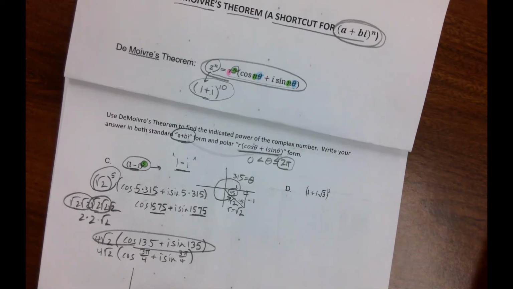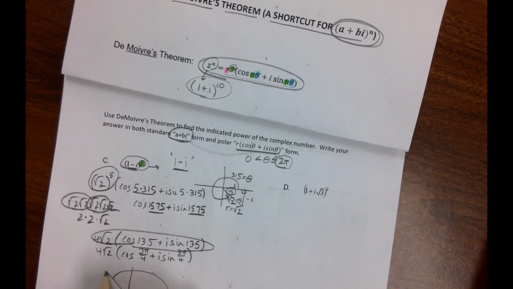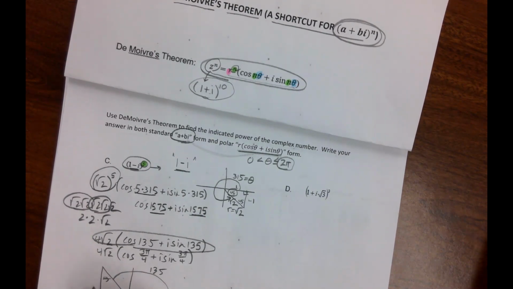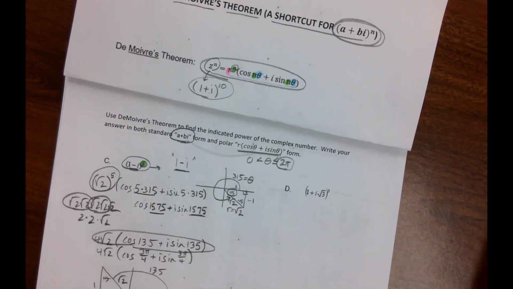However, when it says put it in a plus bi form, I'm going to use this one because I'm going to spin my spinner 135, leaving me with a 45, 45, 90, where this is negative 1, 1, square root of 2. And I'm going to plug stuff in. So it's 4 square root of 2.